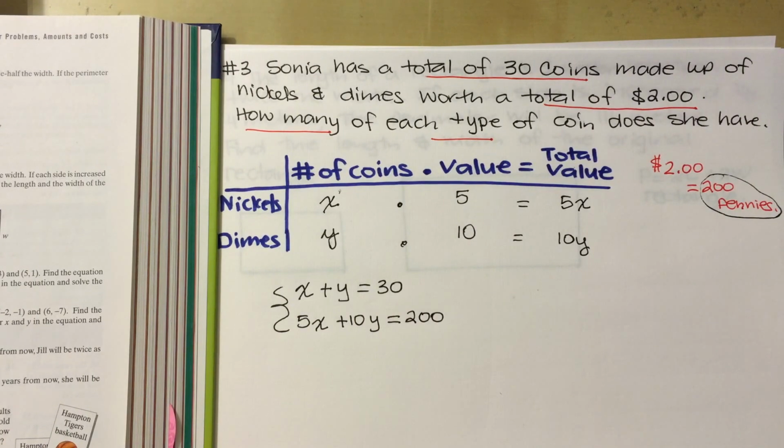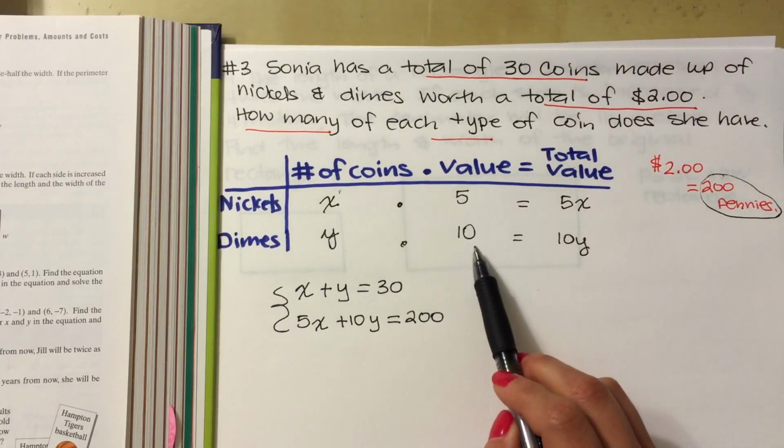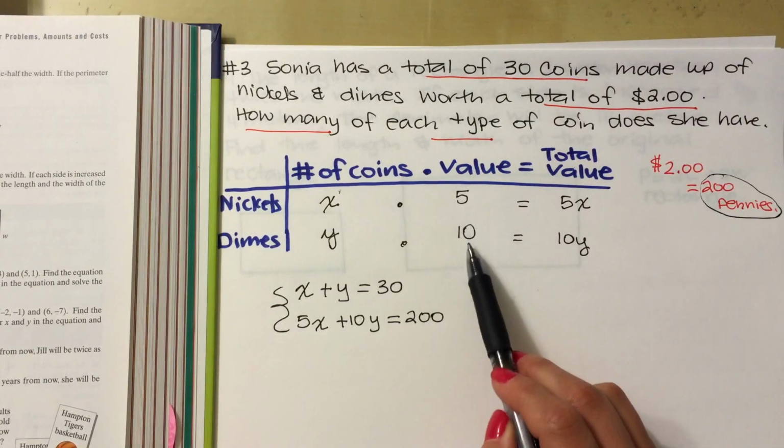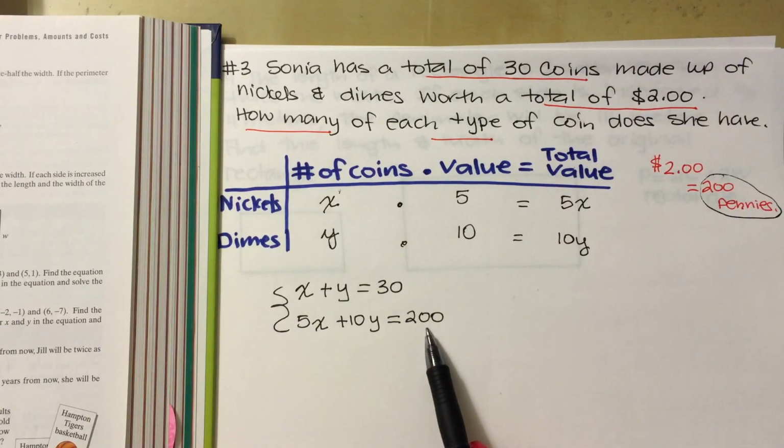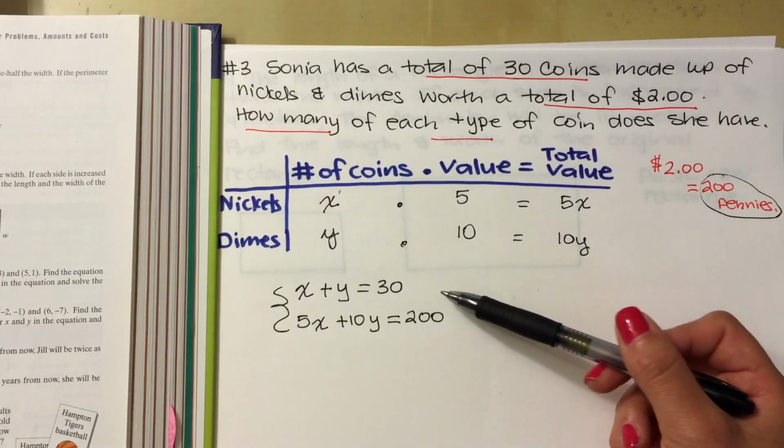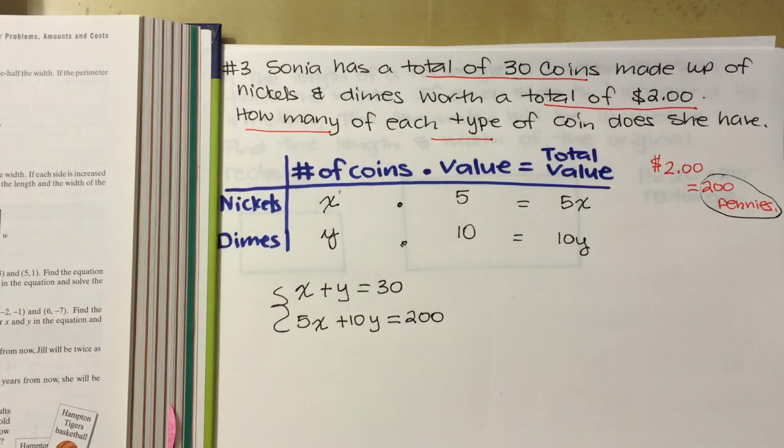The one thing you have to be careful with is if the total amount of money is given in dollars, make sure that you change it to pennies, because the 5 and the 10 are given as pennies, so you have to have pennies here. The units have to match. Two equations and two unknowns.